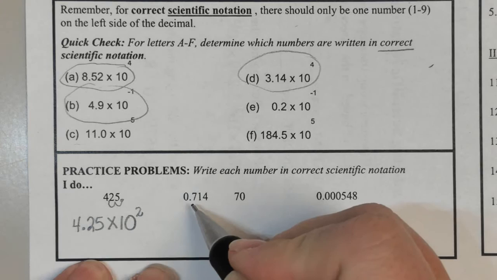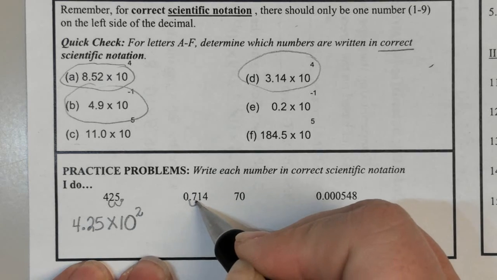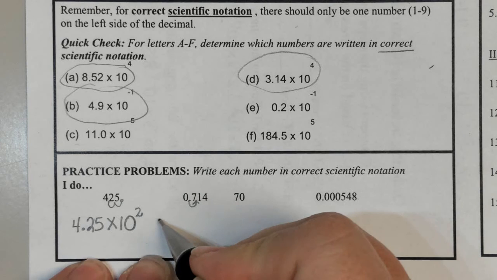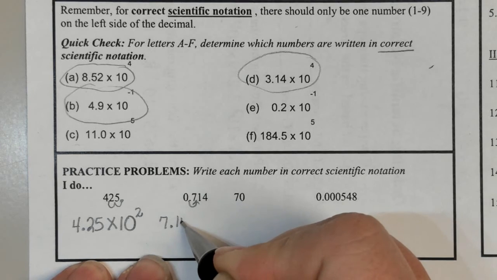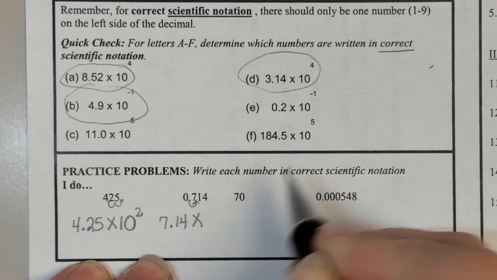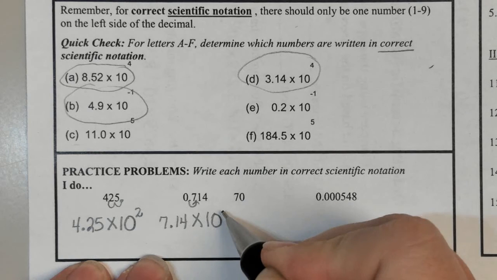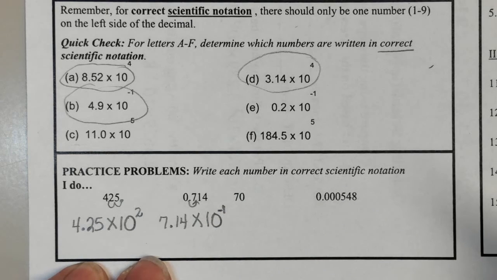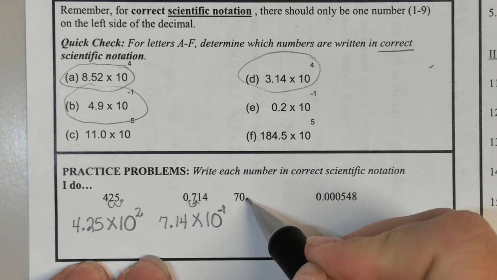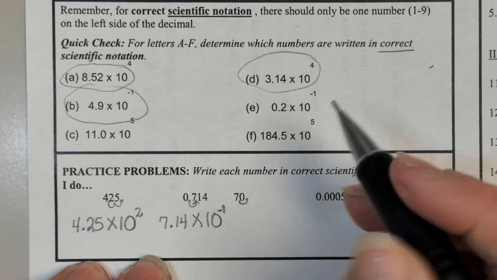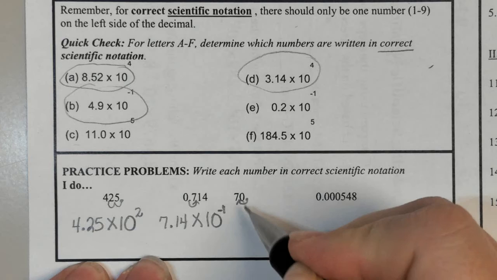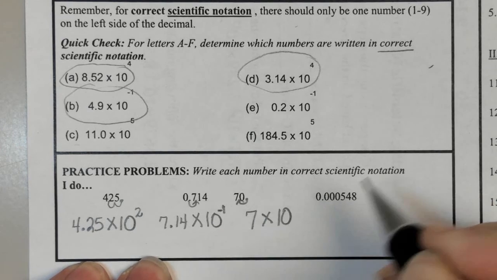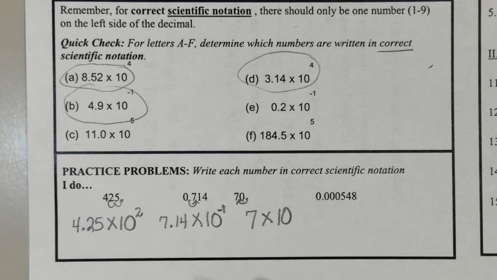Look at this one. I need to get my decimal to where there's 1 place to the left. So my new decimal number is 7.14, and that's going to be times 10 to the negative 1 power because I went to the right. For 70, I have to jump 1 time to the left, so that's going to be 7 times 10 to the first power, and I don't have to write that 1 since it's the first power.